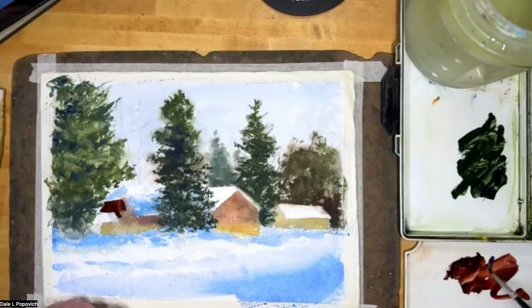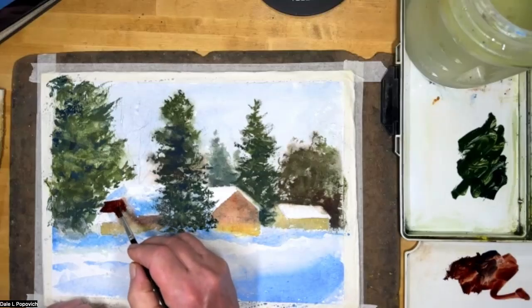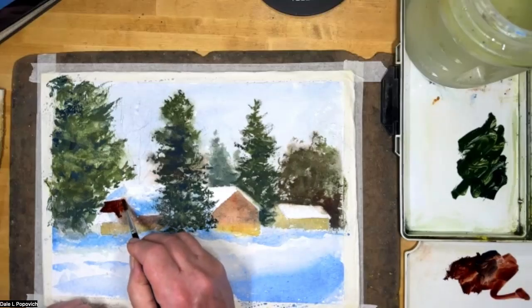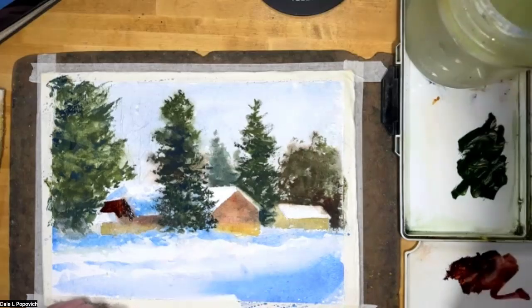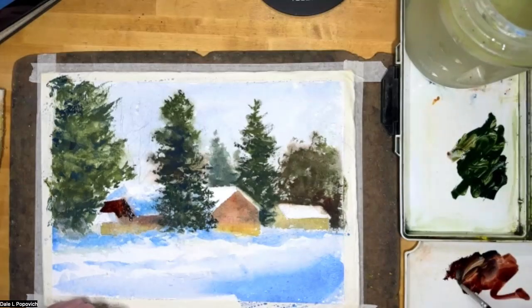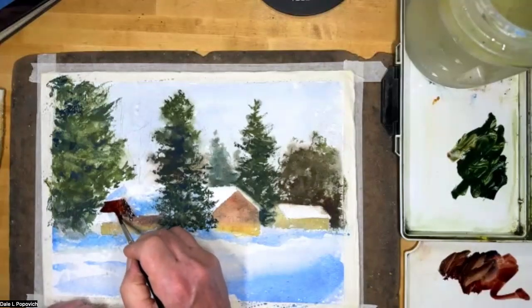And adding a little bit more ultramarine blue to it into the areas that I feel it needs to be a little bit darker. And I'm going to paint around the window that I put in over here. Going to add a little bit of green to that to give it a little bit more brownish look.